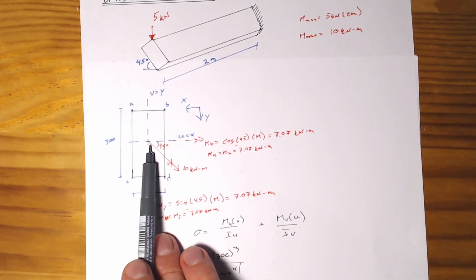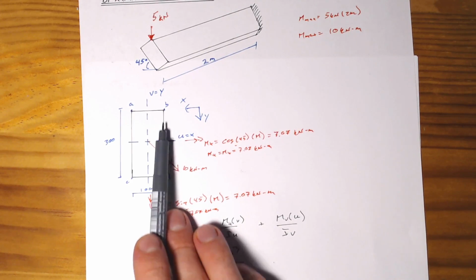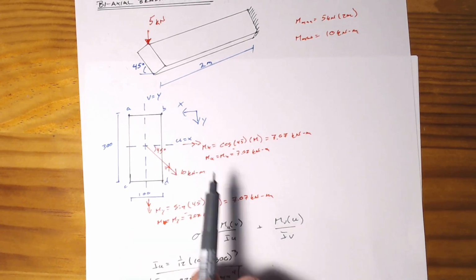But for B, we know we're going to go minus 50 and minus 150 for our coordinates of x and y.